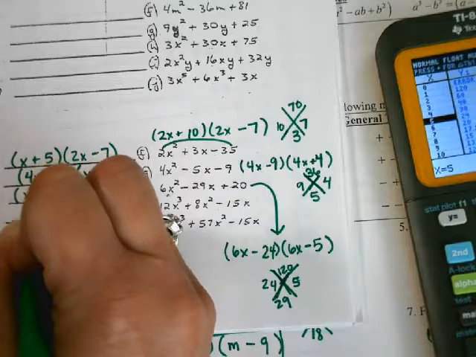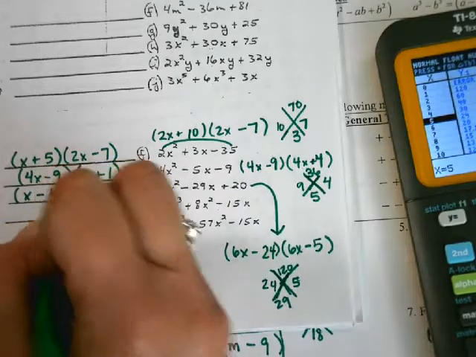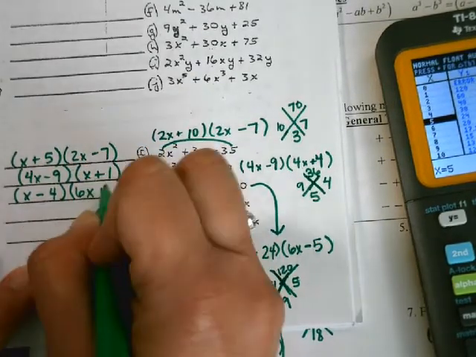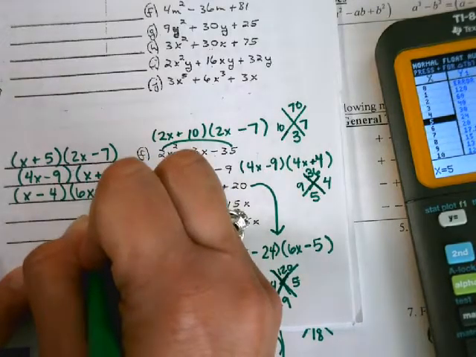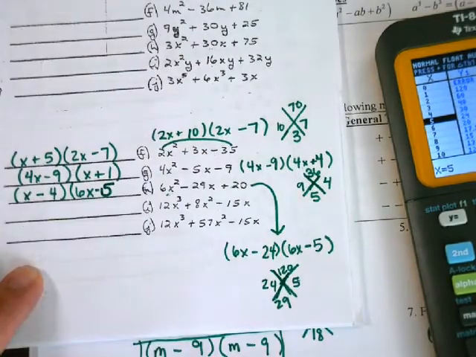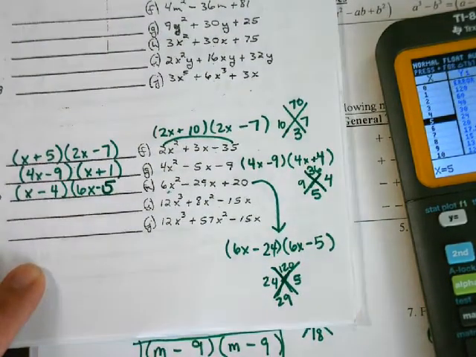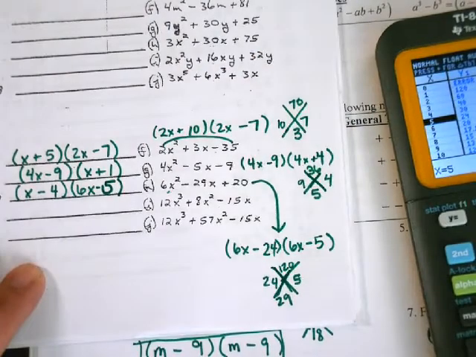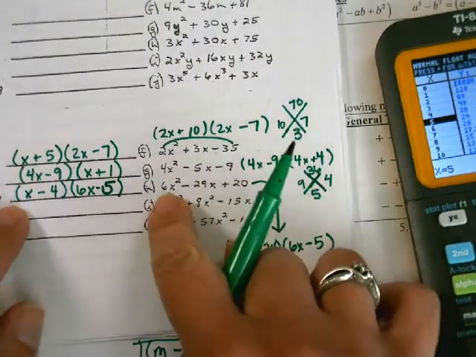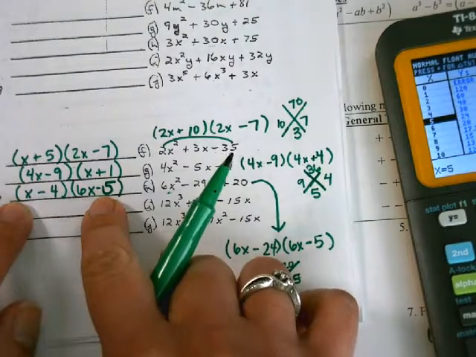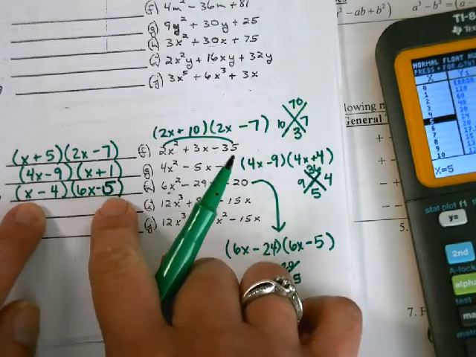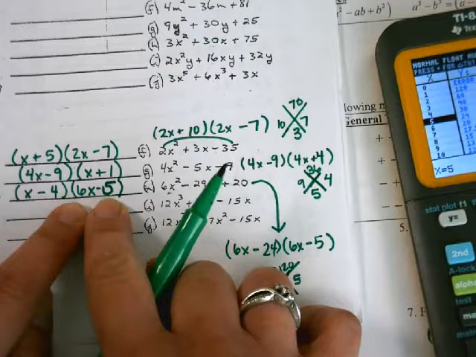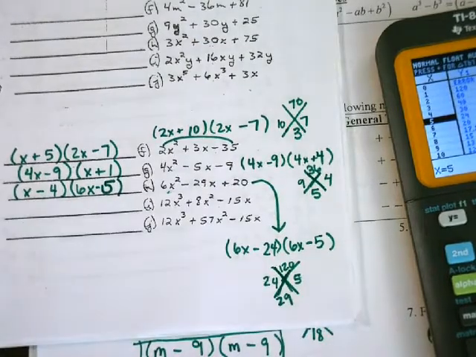So I get x minus 4. 6 and 5 don't have anything in common. 6x, oh, that's a minus 5. Do a quick little check. 6x squared, that works. Minus 5x, yep. Minus 24x, that's 29x, yep. Plus 20, perfect.